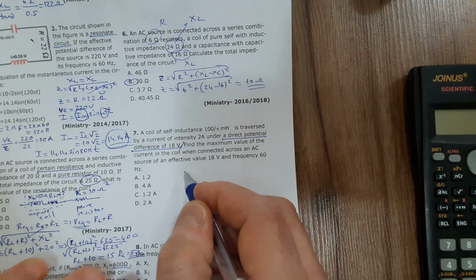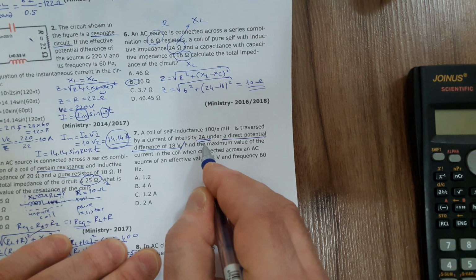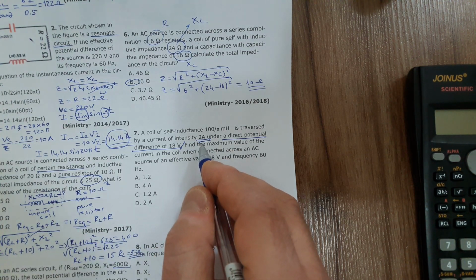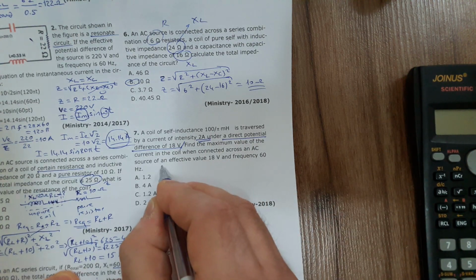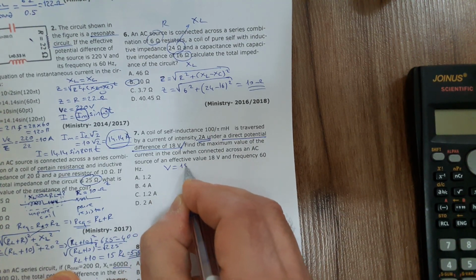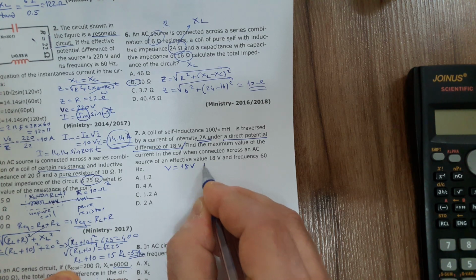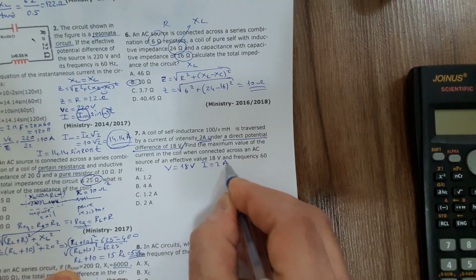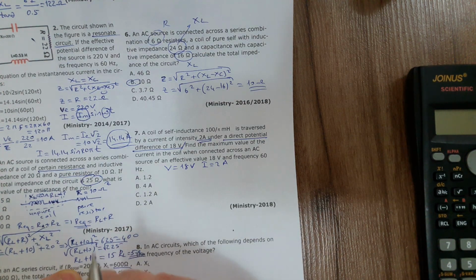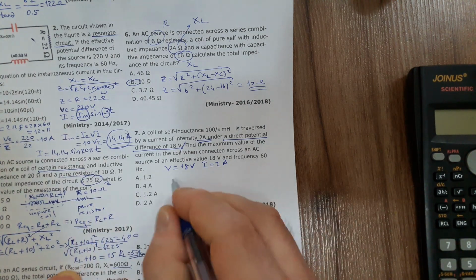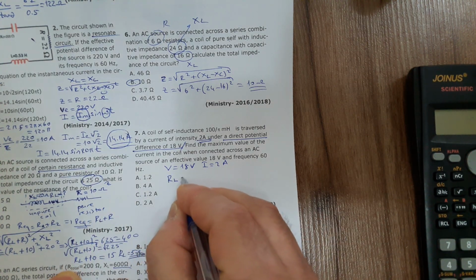In direct potential difference, if there's a current, from this current you can measure the resistance. Because if potential difference is 18 volt and electric current in this coil is 2 ampere, which means this coil is not pure. This coil must have a resistance.